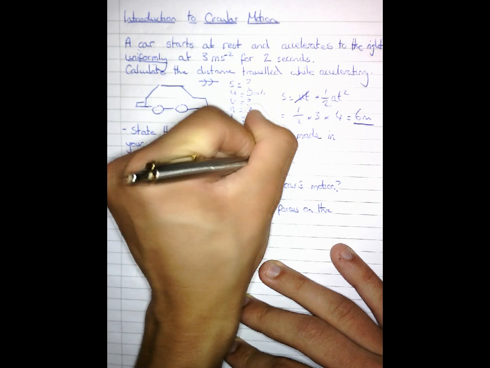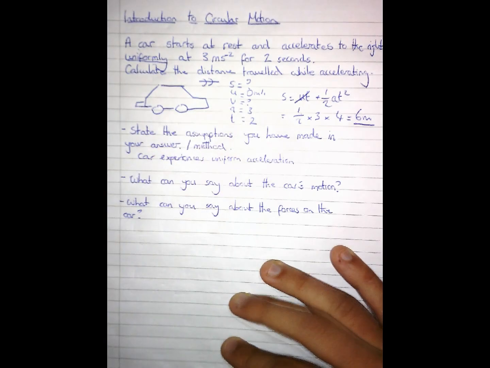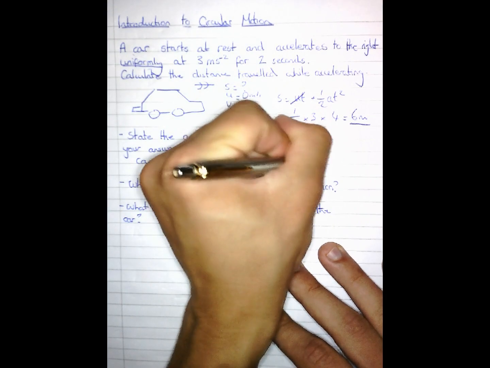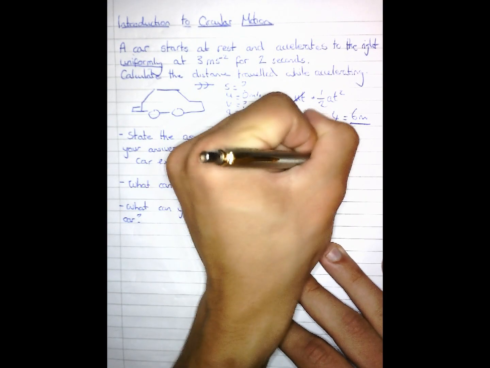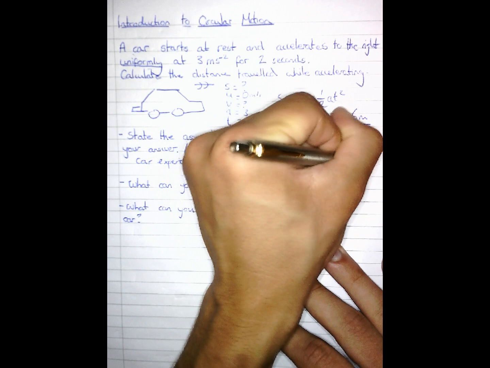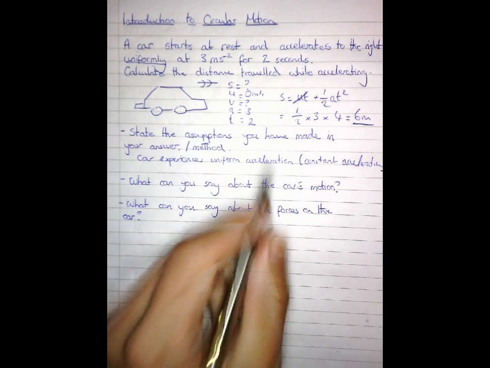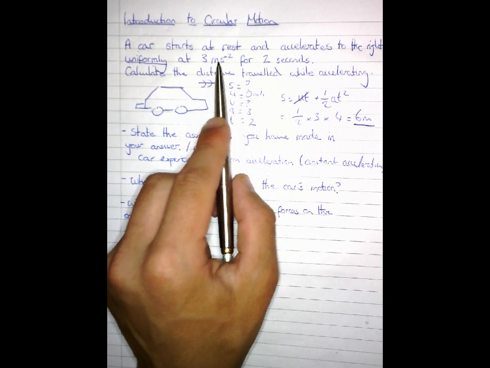Let's just remind ourselves what that means. Uniform acceleration means constant acceleration.